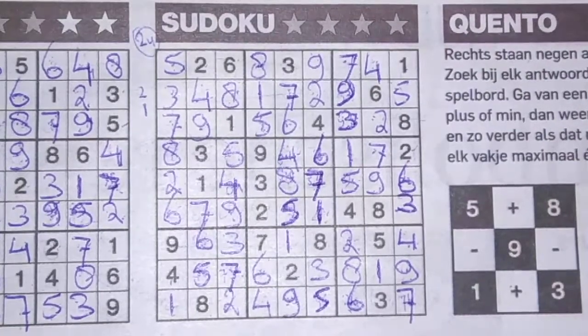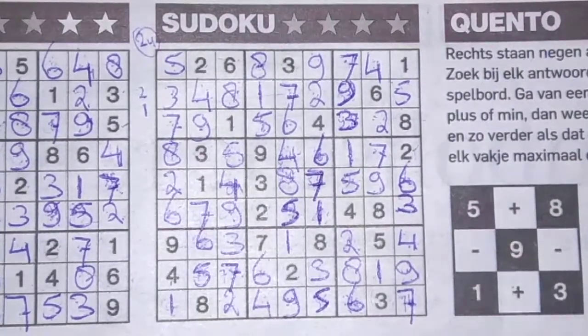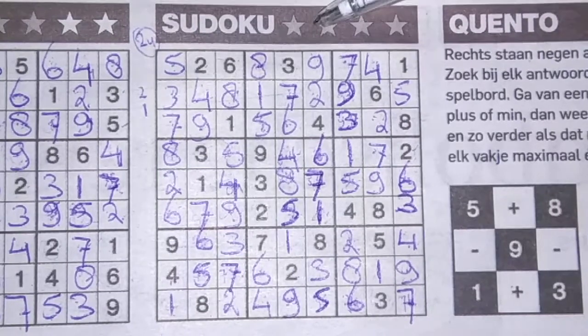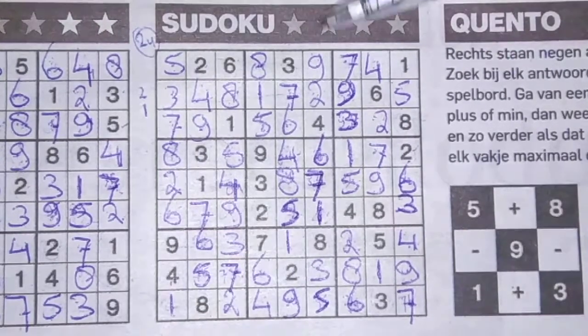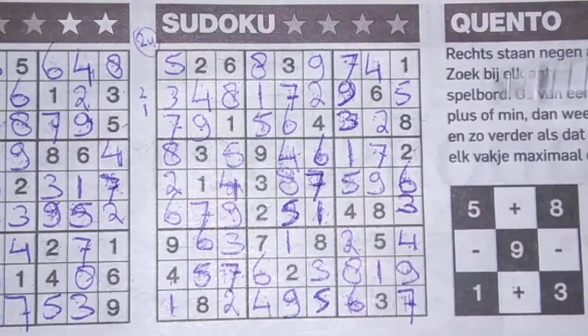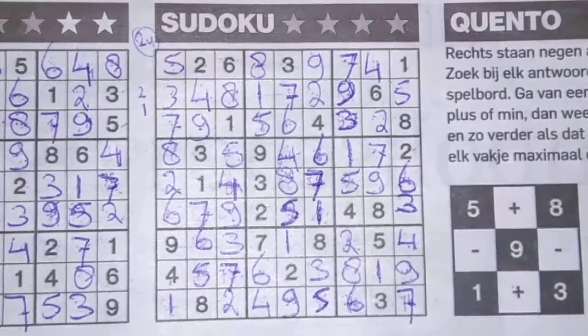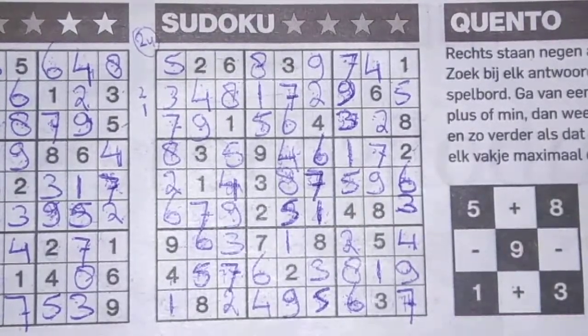Finished in 14 minutes. Alright. Great Sudoku. A little bit slower than the 2 star Sudoku, but if you compare with the 1 star, this 4 stars, I have managed to solve this within 30 minutes. So, do you think it's really a 4 star? I don't know. I like this Sudoku. Do you think so?